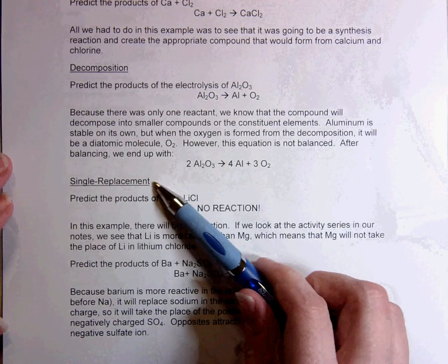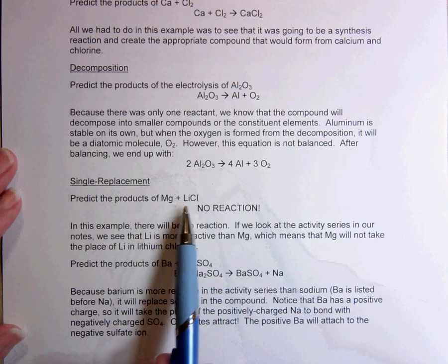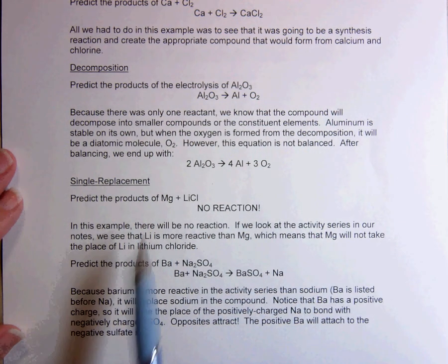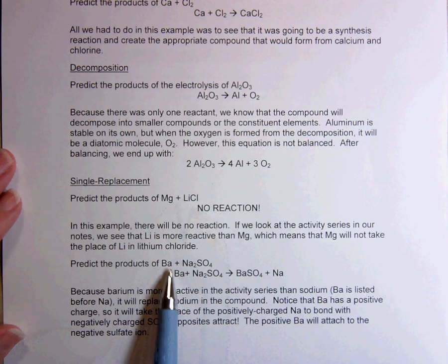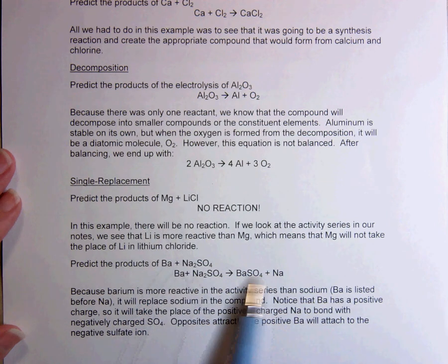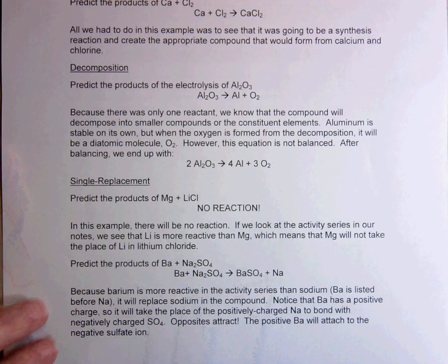So single replacement reactions, just replace the part that is the same charge. So positive will replace positive. Here the same thing, positive replaces positive. Make your products and balance it like we did on the other sheet.